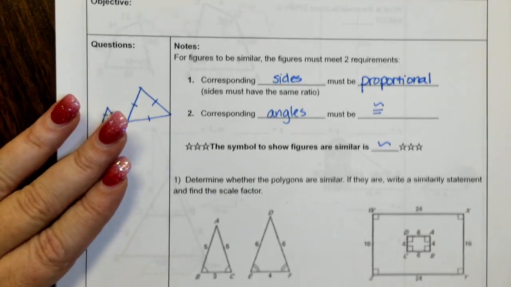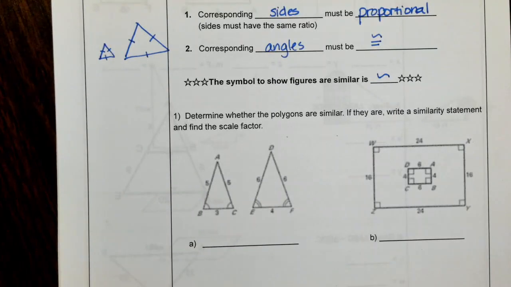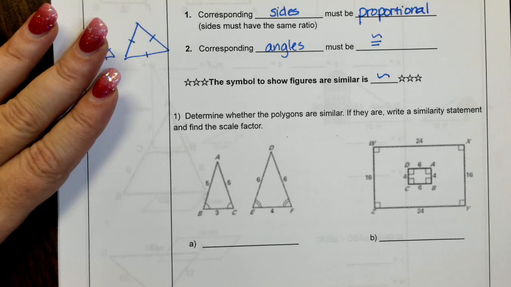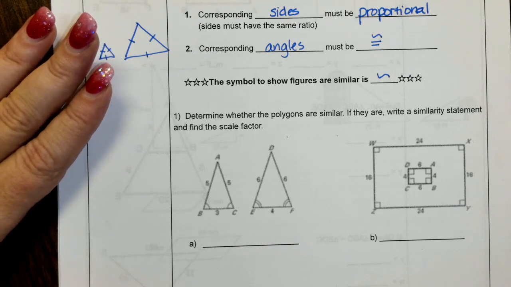So first let's look at how to determine whether the figures are similar. If they are, we're going to write a similarity statement which tells you how your corresponding sides match up, and find the scale factor, which is your multiplier to get from one to the other. So we want to compare these.